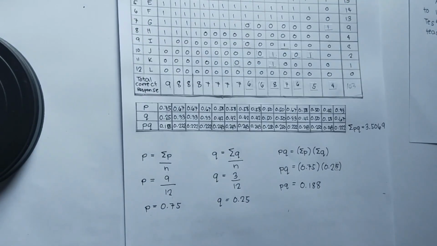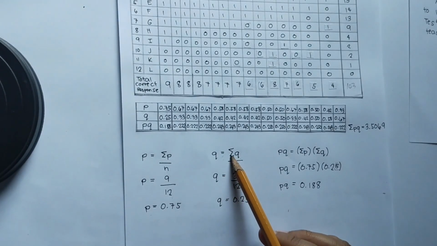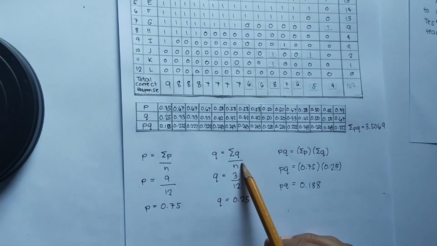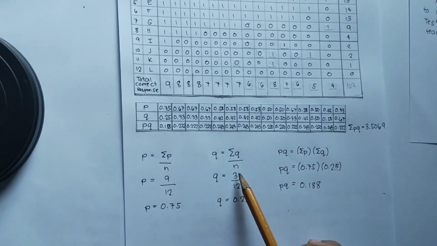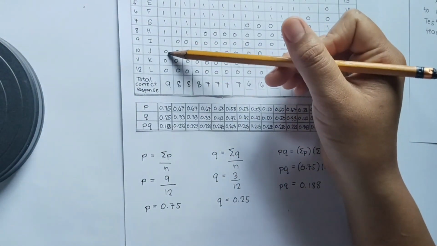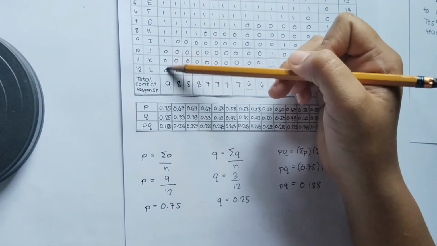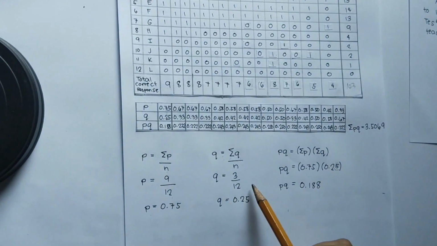Ngayon naman, kukunin natin yung value ni Q, which is, ito yung formula. Q, summation of Q over N. So, the summation of Q natin is 3. Kasi, 3 yung naka-incorrect sa item number 1. Total na yon. Over 12, which is yung total number of students.